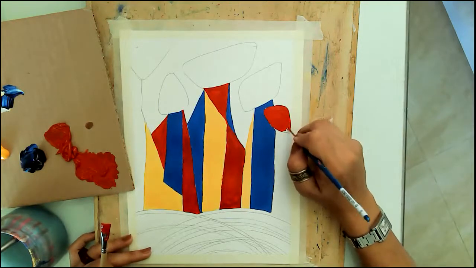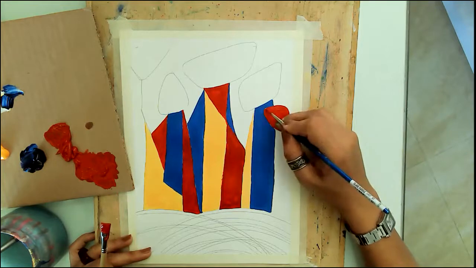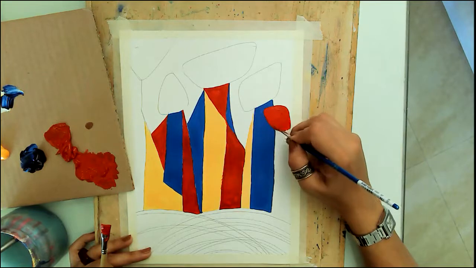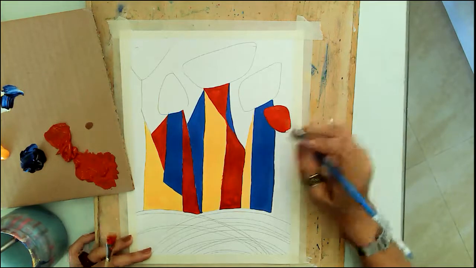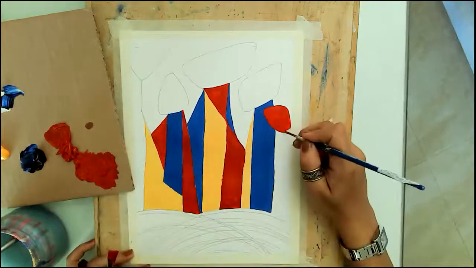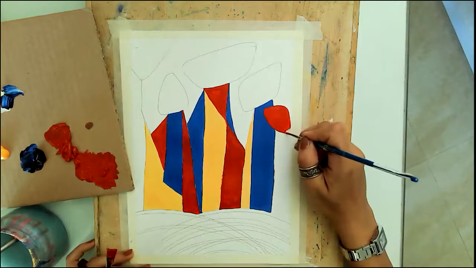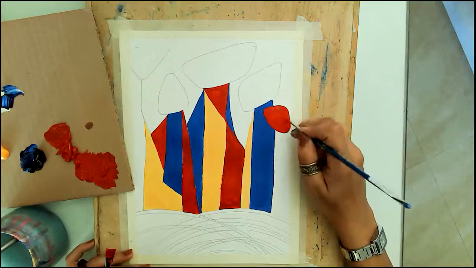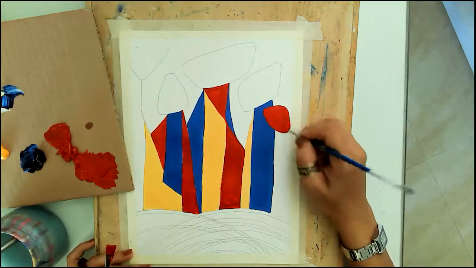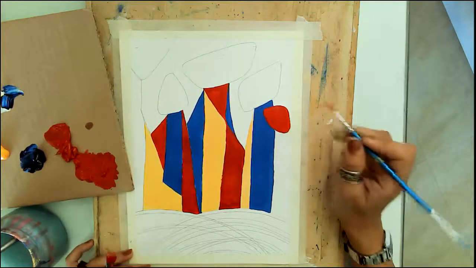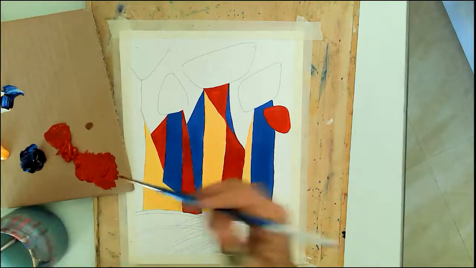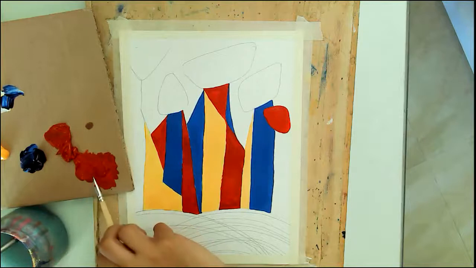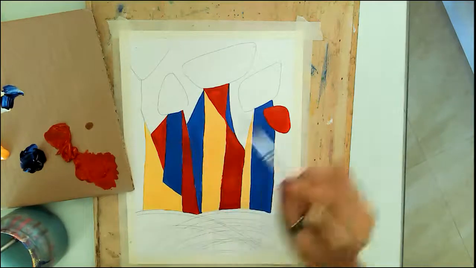Again, I'm telling you, if you want to use pastels or coloring pencils or markers, I think markers are a good choice because they will give you a nice dark color and they'll be easier to use. And paints, anything that you want to use.